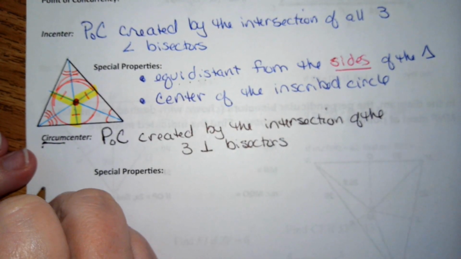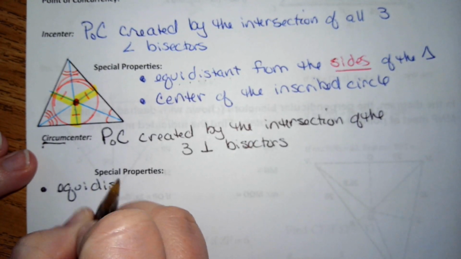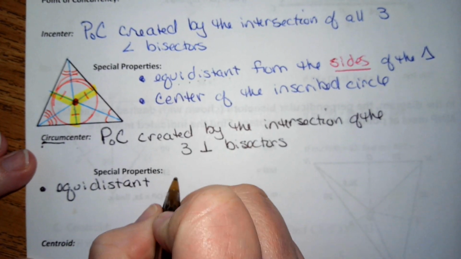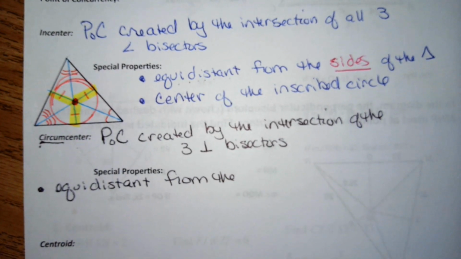Its special property is that it's equidistant from the vertices.